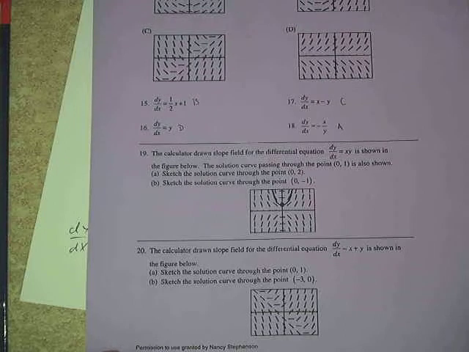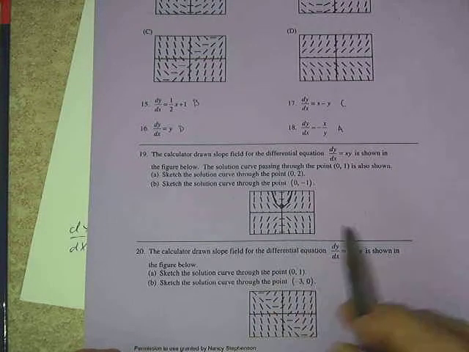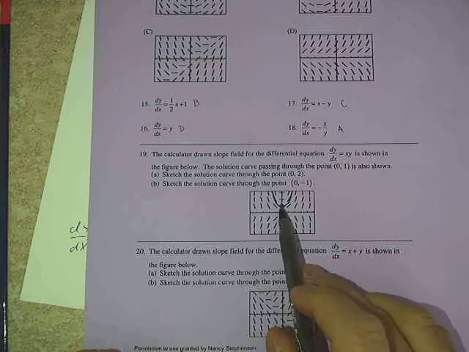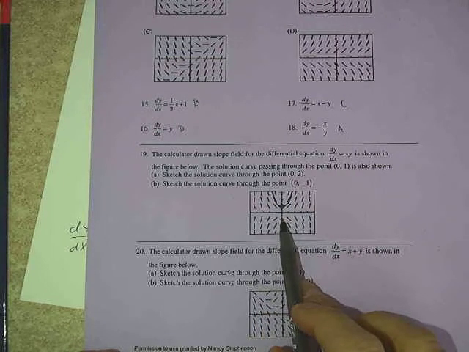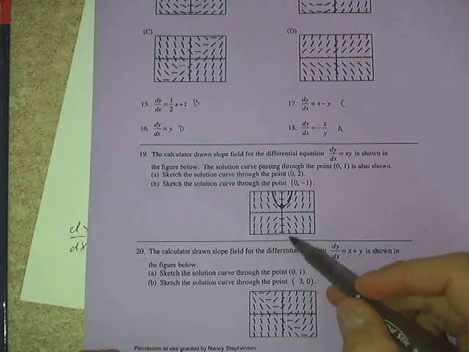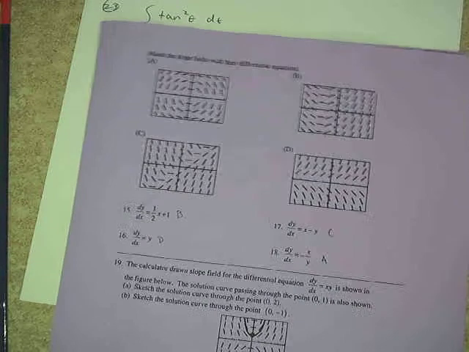And then the same thing on this one. They've given you the slope field, and they've asked you to draw the general solution. Notice that (0, 1). If we plot (0, 1), the general shape of the curve is this. If we did (0, -1) down here, wouldn't the general shape be something like this instead? So same thing on that one.